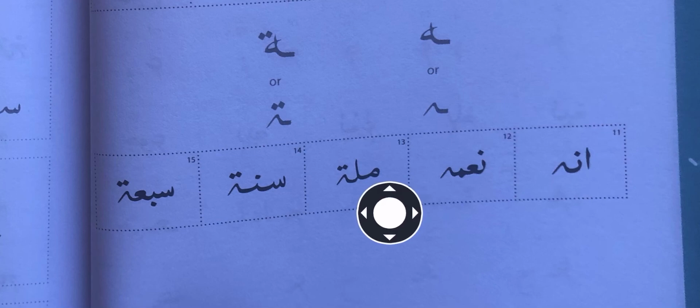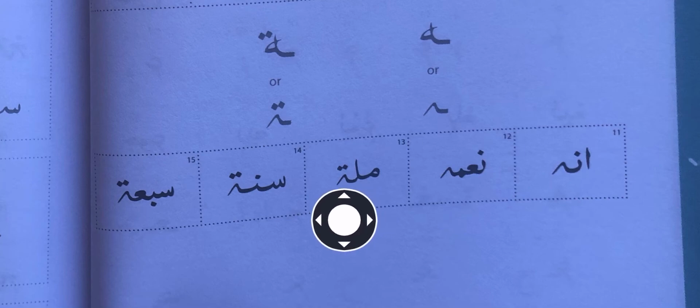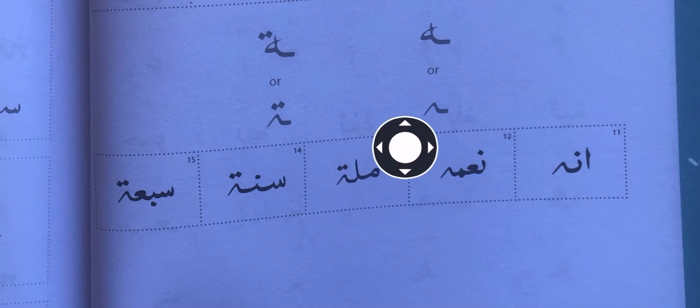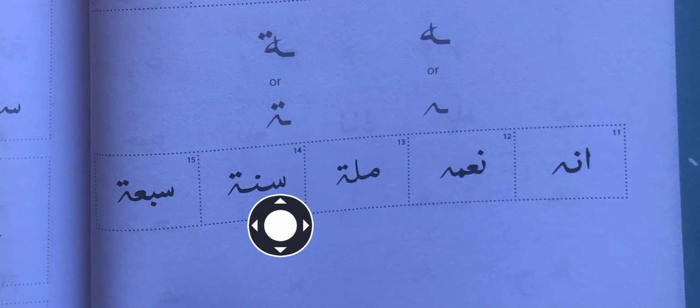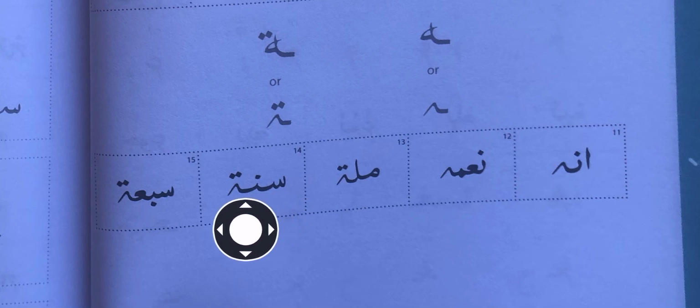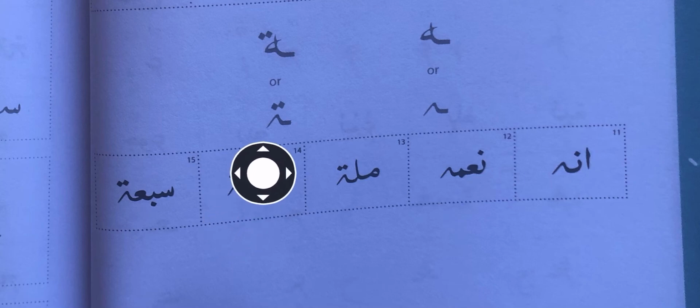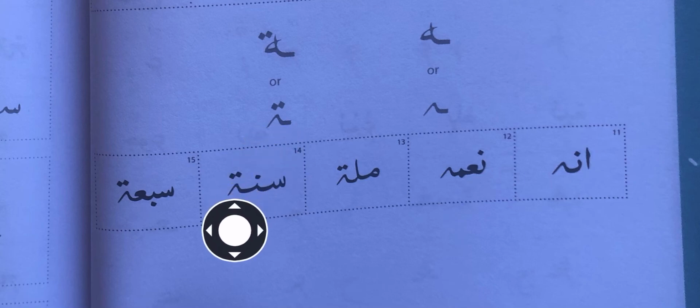The next word, Mim, Lam, and then Ta, because the dots have appeared here. So what is this letter? Ta, millatun. And then this one, Sin, Noon, and then the last letter is this one, Ta.